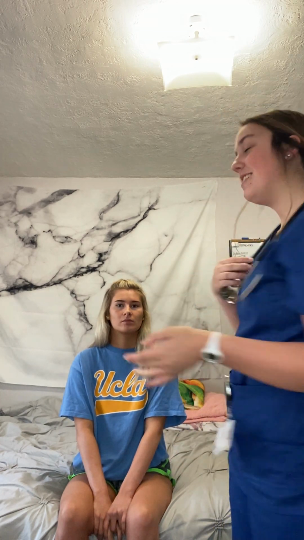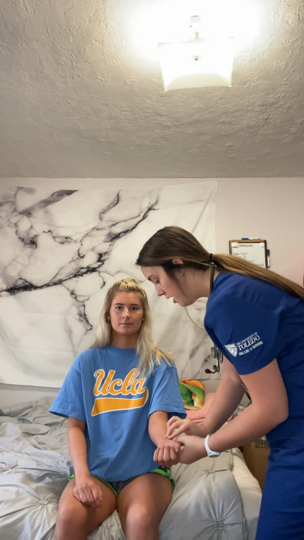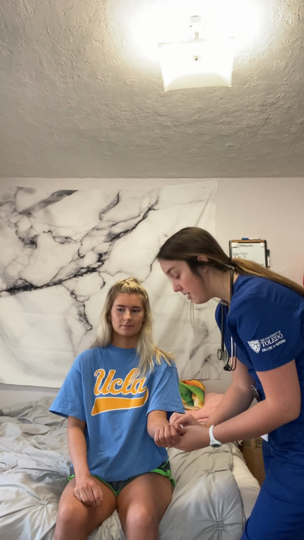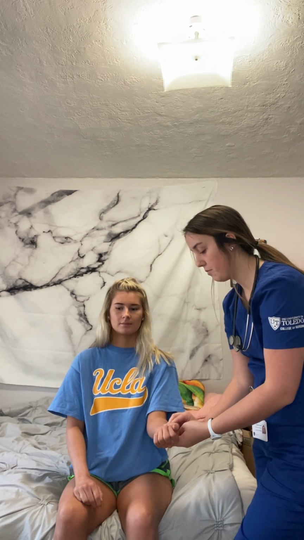And then I'm going to ask her about pain. So how's your pain on a scale of 1 to 10? 0 pain. Okay. So next we are going to look at her pulse. I am going to do her radial pulse real fast. Okay, so it seems to be a regular pulse, so I'm going to count for 30 seconds and then multiply it by 2.